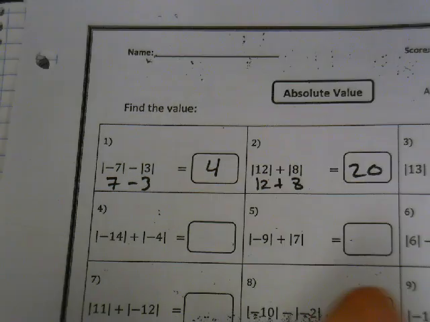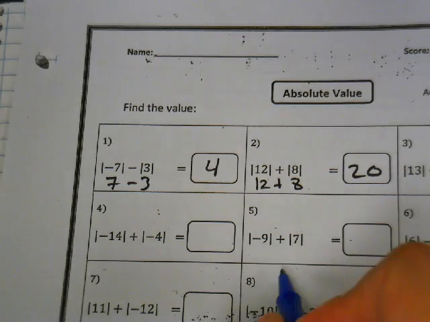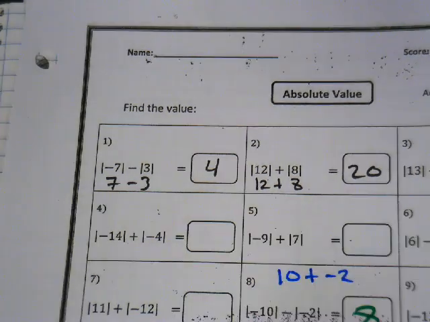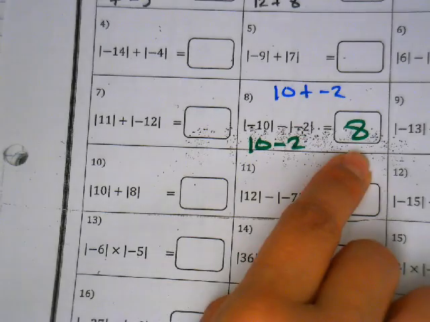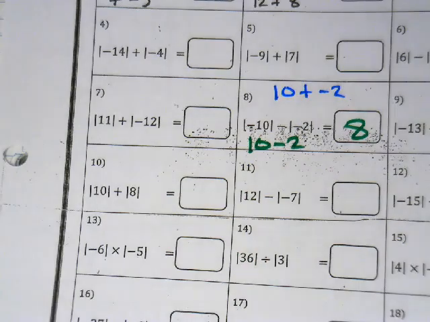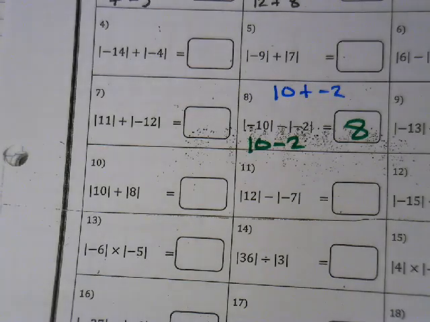Number 8. 10 minus 2 is just 8. If you rewrite it to add the opposite, you should get 10 plus negative 2. If and when you want to rewrite it, it would still be 10 plus negative 2, which still gives you 8. Because the subtraction is like nice second grade, third grade subtraction, you don't have to rewrite it. You don't have to.